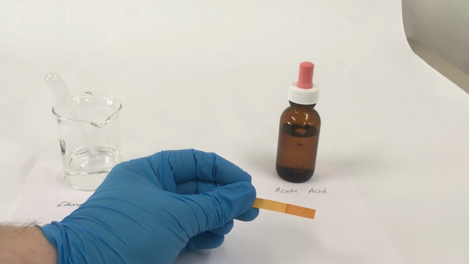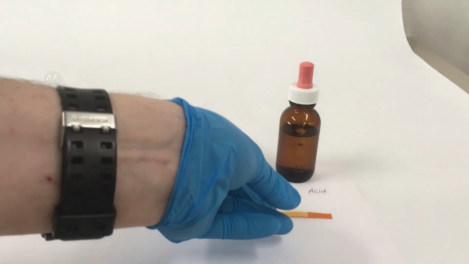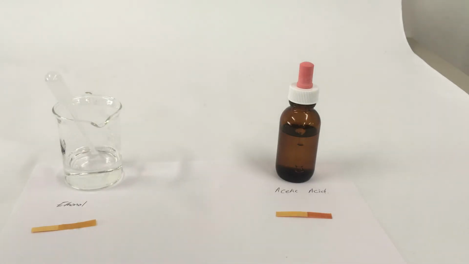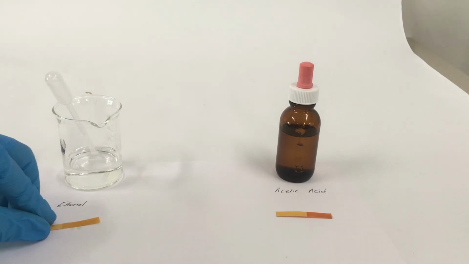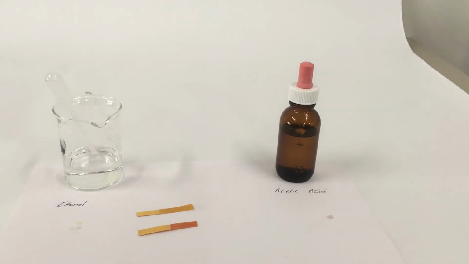So it's not particularly strong, but it is definitely registering as acidic. So we'll give that a few seconds to develop. Now for a comparison, you can see that the acetic acid on the bottom is a lot more acidic than the ethanol.